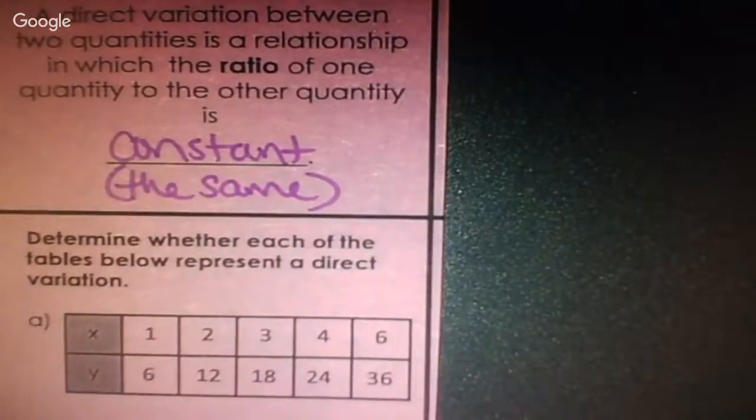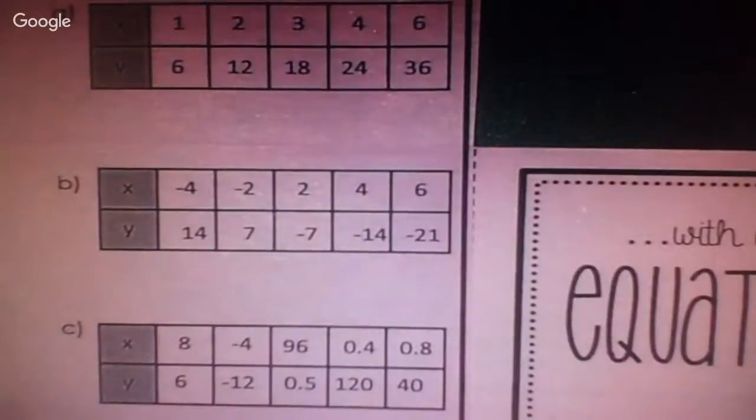Okay. So I need to see if my ratio is constant. What does ratio mean? A number to a number. That's all I know, to be honest. A ratio is a fraction. So to get your constant, we always take y divided by x. Y divided by x always gives you a fraction. Even if it gives you a whole number, it's still a fraction over 1. So like 2 is technically a fraction.